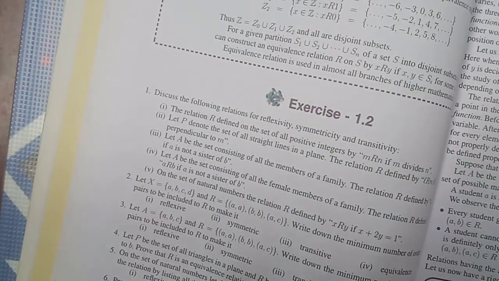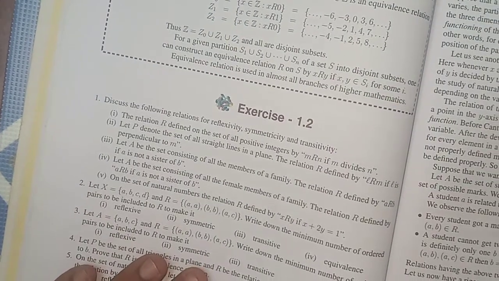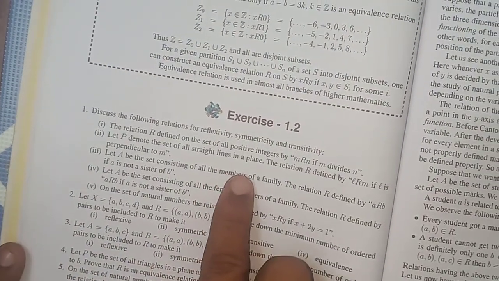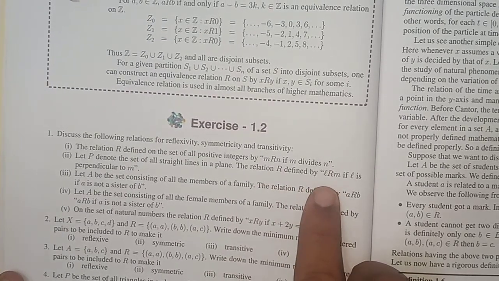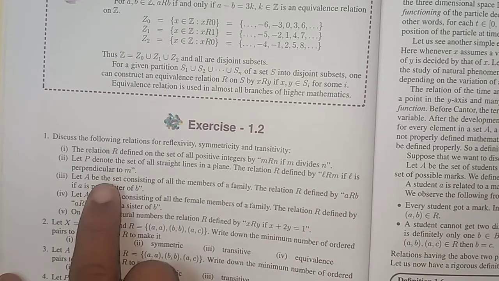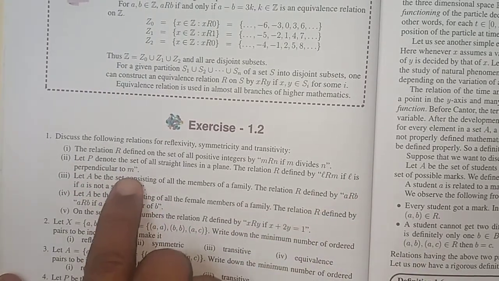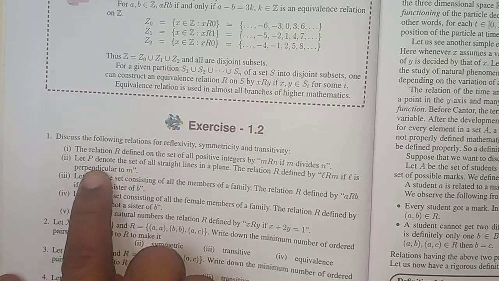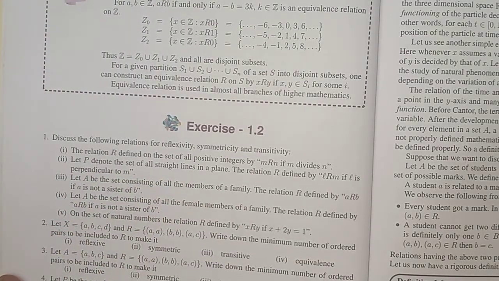Now problem number 1, subdivision number 2. Let P denote the set of all straight lines in a plane. The relation R is defined by L is related with M if L is perpendicular to M. This is the given statement. Here P refers to the set of all straight lines in a plane.